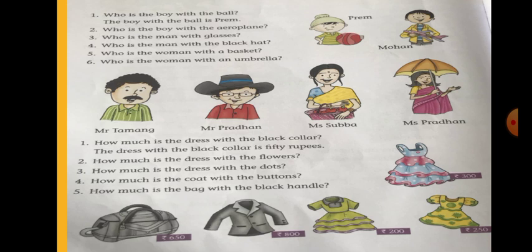Who is the man with the glasses? The man with the glasses is Mr. Pradhan. Who is the man with the black hat? The man with the black hat is Mr. Pradhan. Who is the woman with the basket? The woman with the basket is Miss Suba. Who is the woman with an umbrella? The woman with the umbrella is Miss Pradhan.